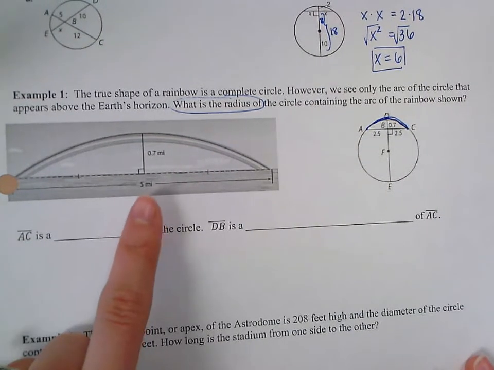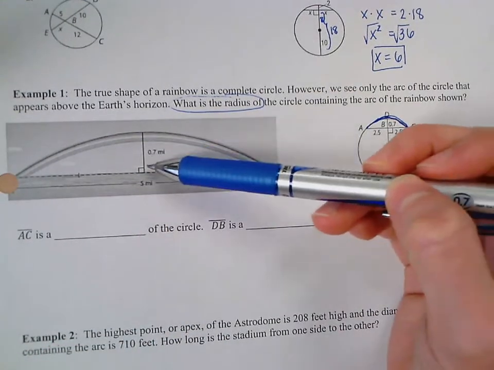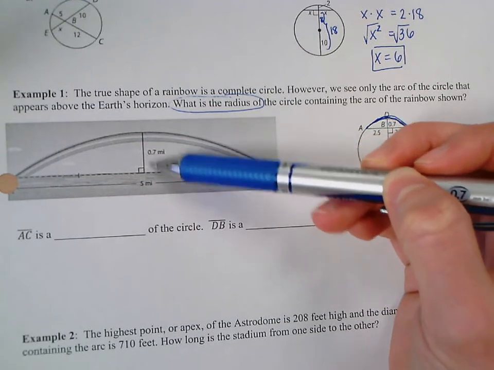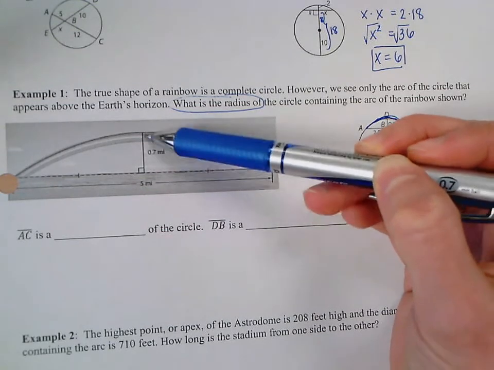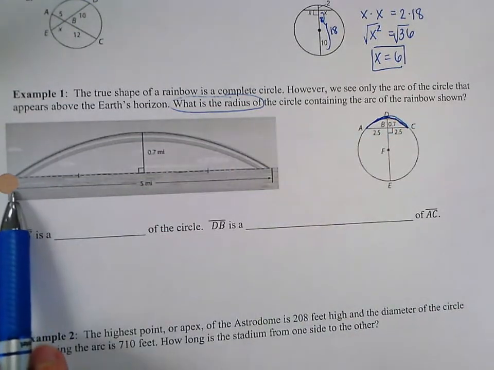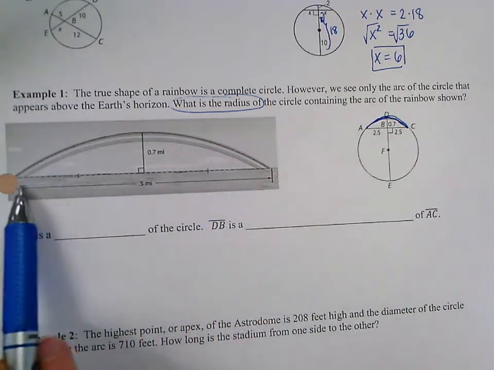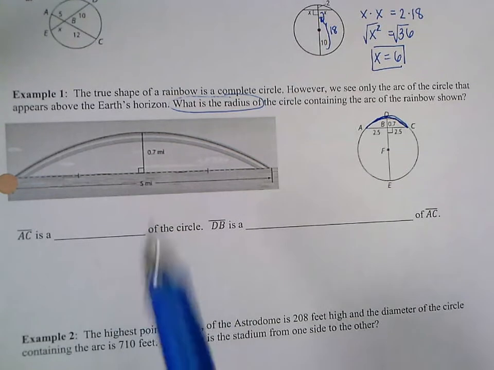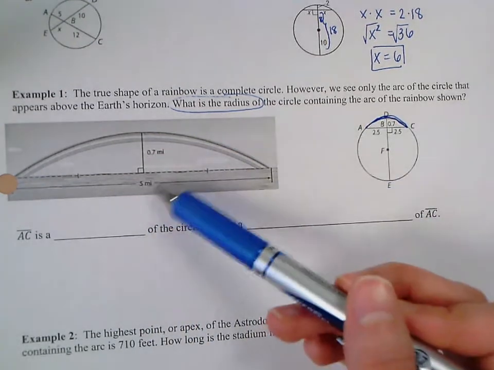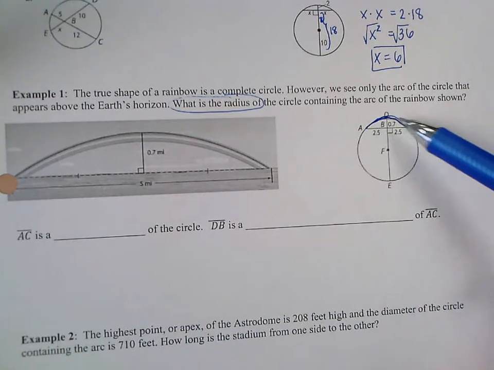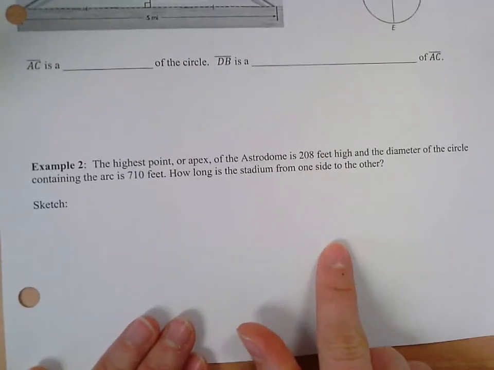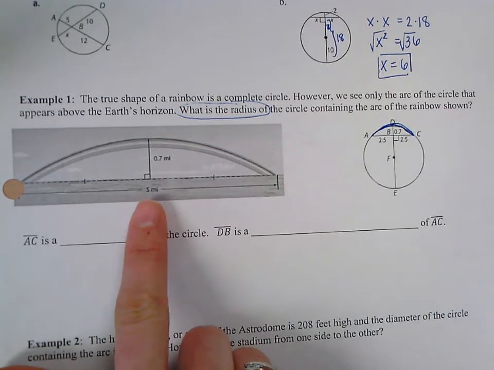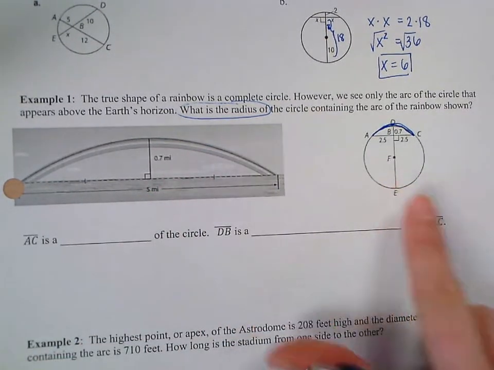So to help you, what this is showing is that the peak of the rainbow is 0.7 miles above the horizon. And then it's showing the width of the rainbow, the part that we can see, is 5 miles long. So if we were to draw this into a full circle, so in example 2, notice nothing is drawn. So you might have to take a picture like this, draw it out or sketch it, and then make the full circle to label it.